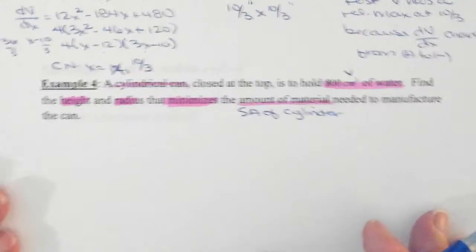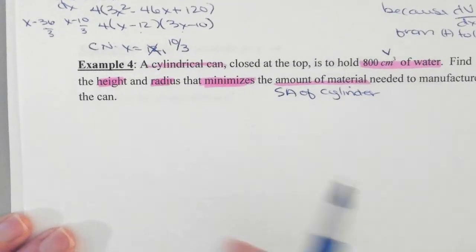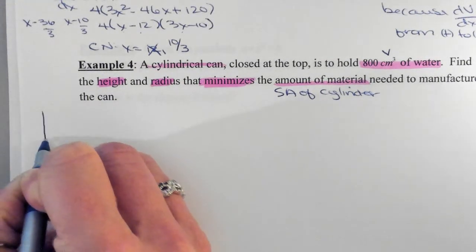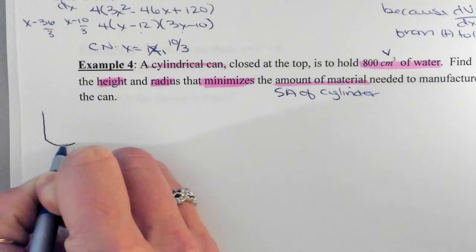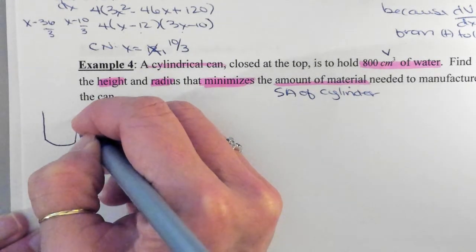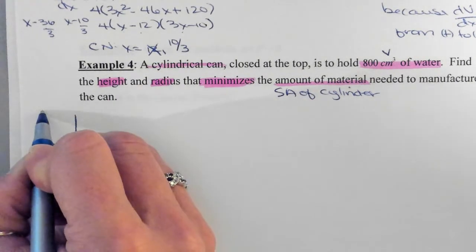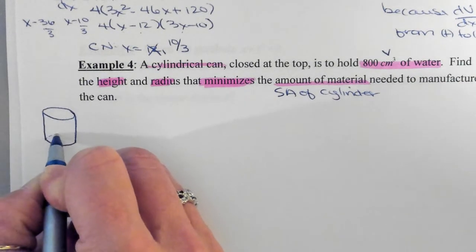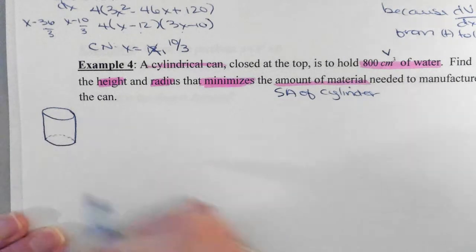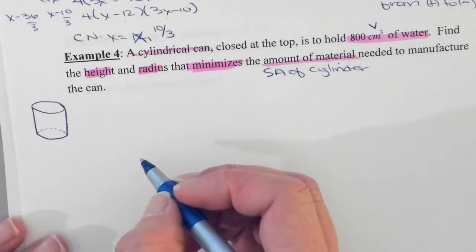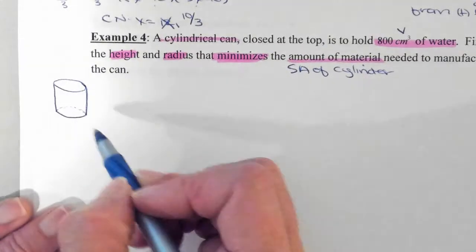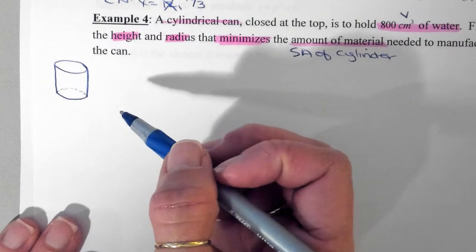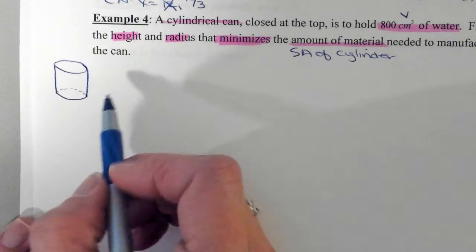Okay, so this is what I want you to think about. I'm going to show you right here. Remember, I'm not an artist. So here's my can. Oh, it's going to be bad. Okay, like this. And it's closed at the top, right? And obviously closed at the bottom if you have a can. Oh, boy. Okay, you're looking at this from an angle. That's why it's kind of slanted. Just saying.